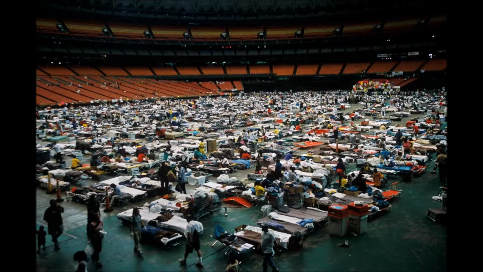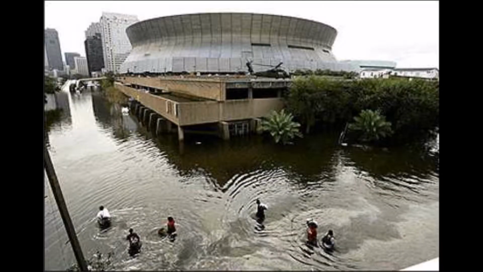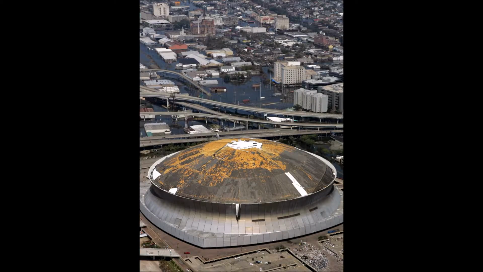On August 28th, Hurricane Katrina grew to 175-mile-per-hour winds, making it a Category 4. Then a few hours later, it became a Category 5. Here are some pictures of the Superdome inside and what happened after Hurricane Katrina. As you see, it's damaged and there was flooding all around it.